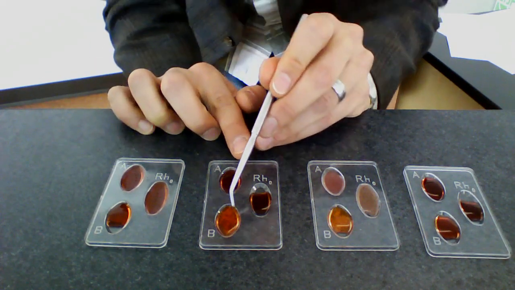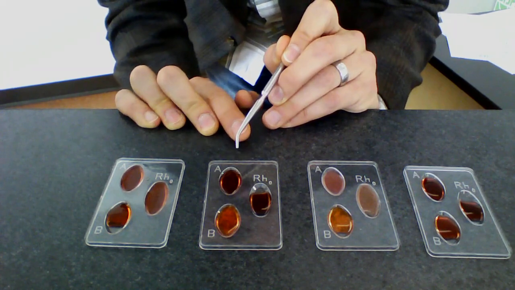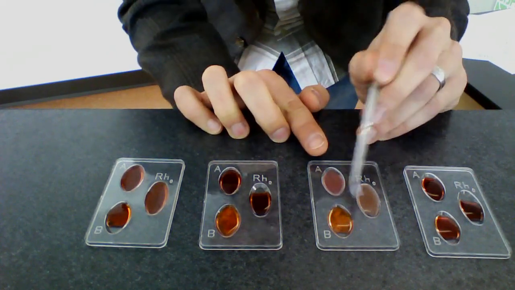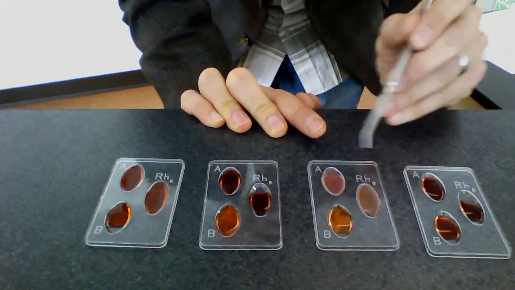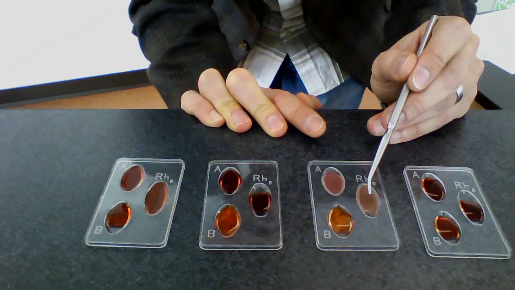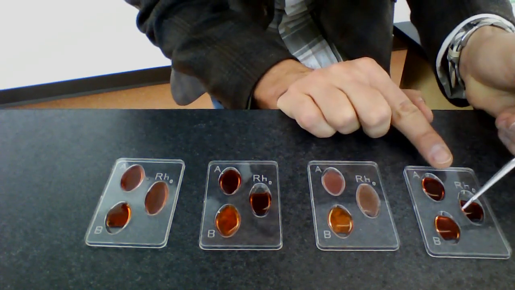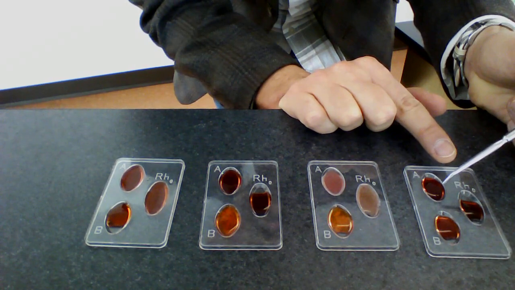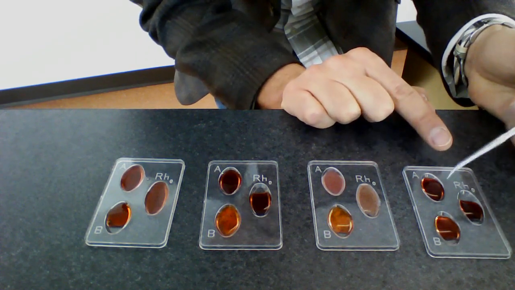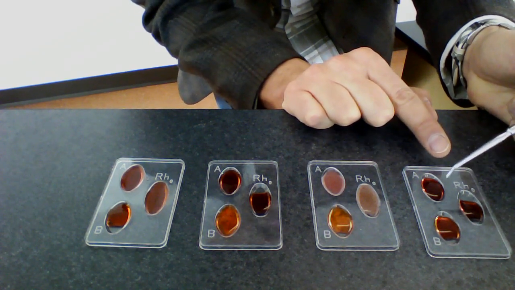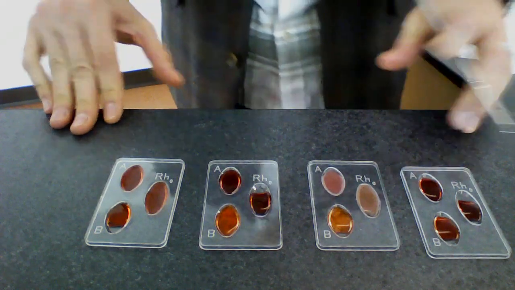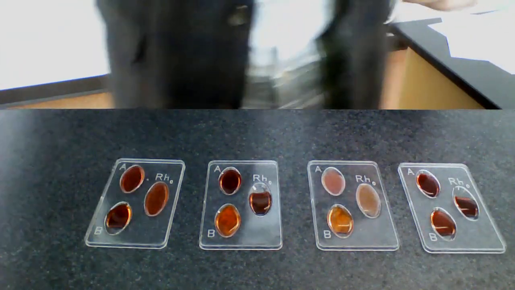Right here, we only have a reaction in B, we don't have a reaction in A and RH. So this person has the B antigen, and their type would be B negative. This one, you see a reaction in all three, which means they have all three antigens, A, B, and RH, and their type would be AB positive. Over here, no reactions. They have no antigens, so when we added the antibodies, there was no reaction. When they have no antigens, their type is O negative. And that's how you do the blood typing, and that's a major part of this lab.